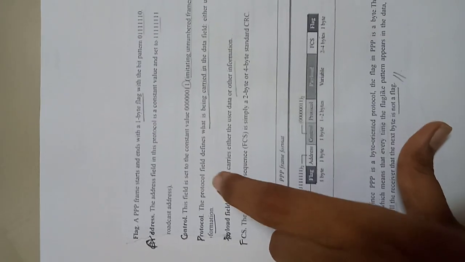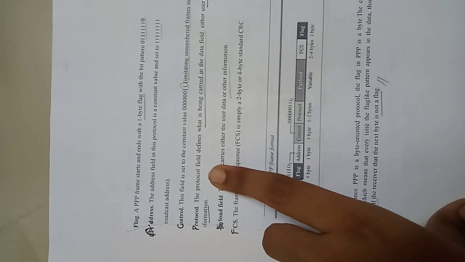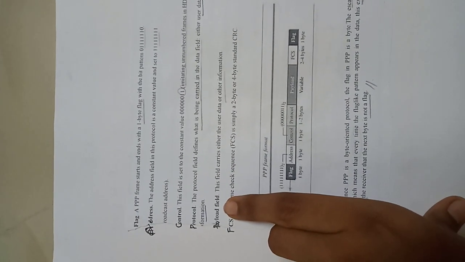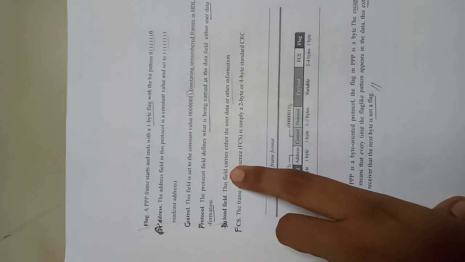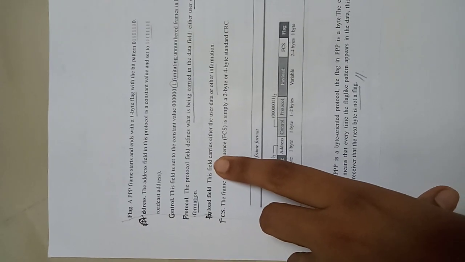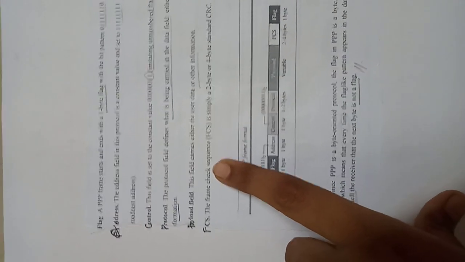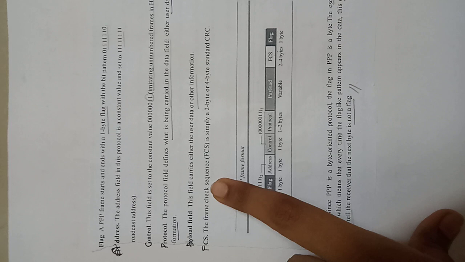And then the protocol field defines what is carried in the data field, the payload field. Other than that, other information is carried by the payload field. FCS, I have already told you, is the frame check sequence, 2 bytes or 4 bytes.